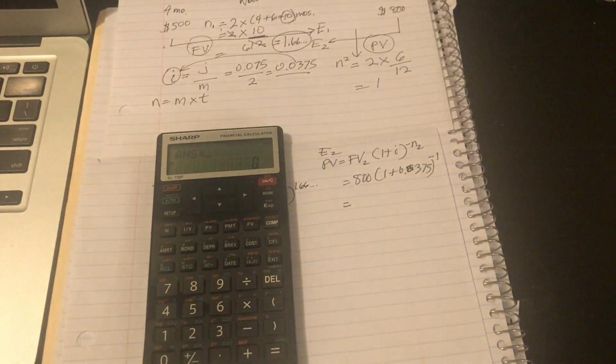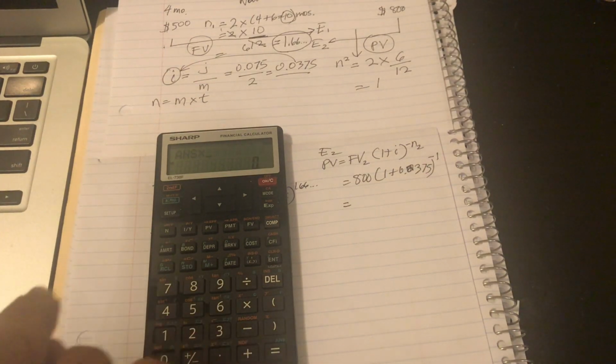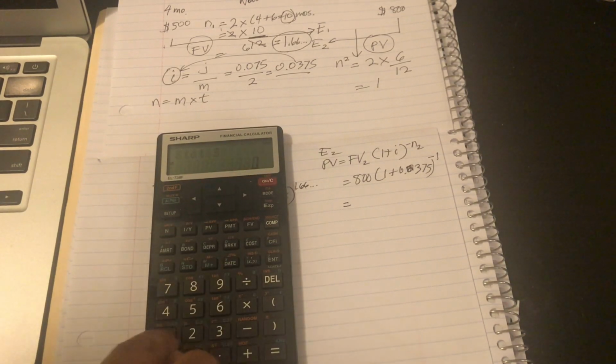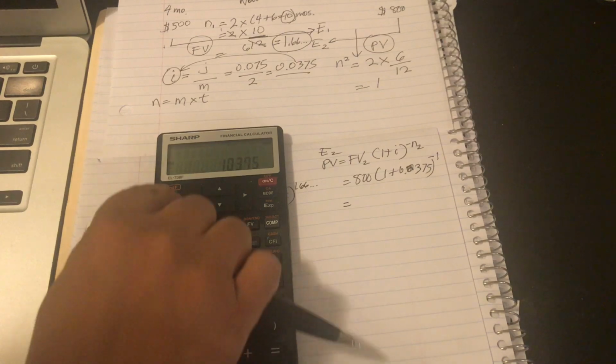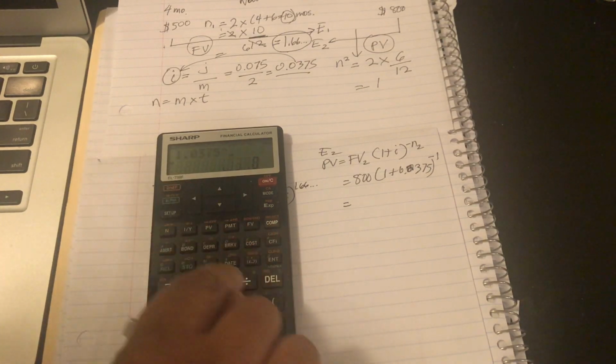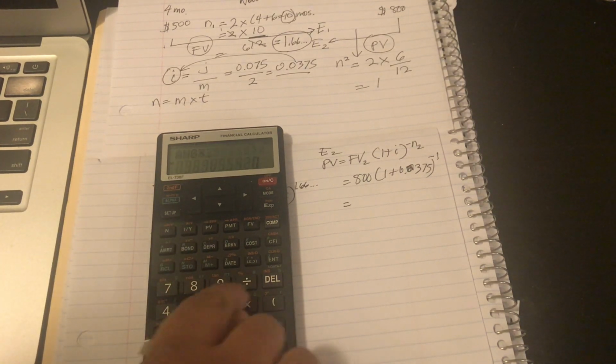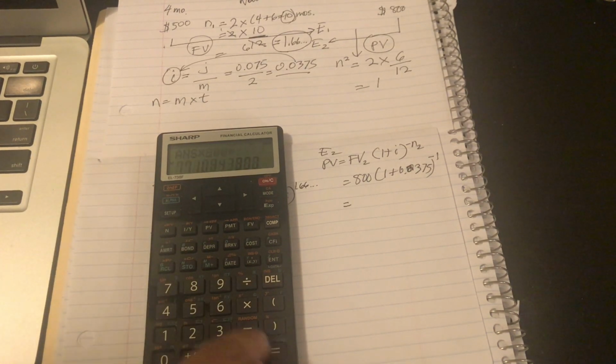Whoops, I actually pressed the wrong key, I'm going to do it again. So I go 1.0375 exponent negative 1. I got that number again, multiplied by 800.